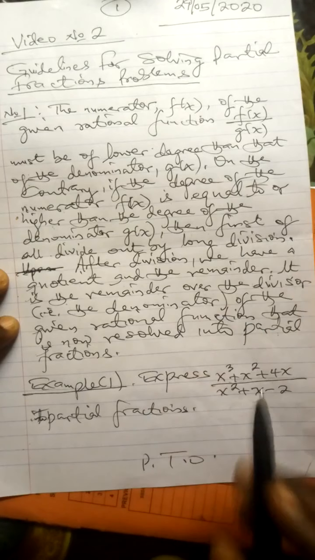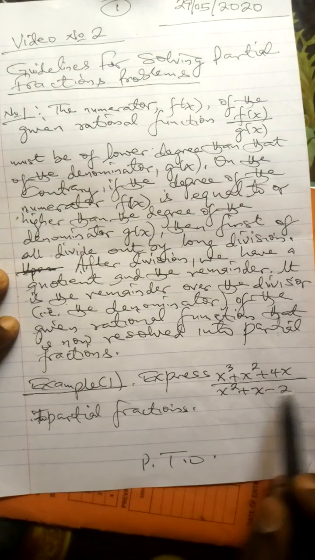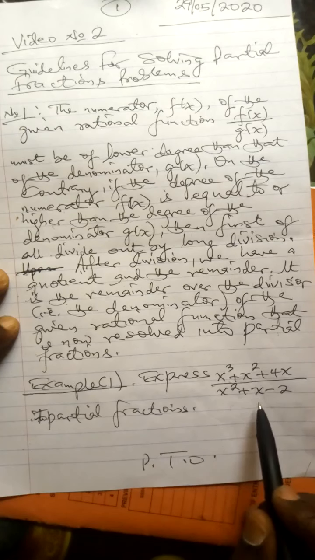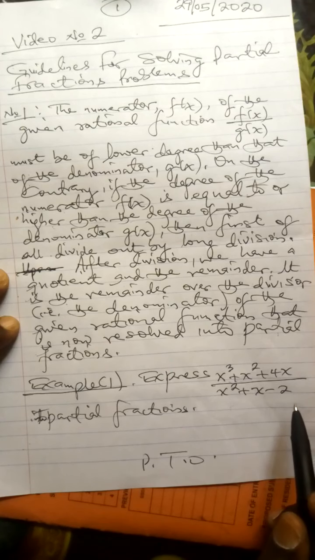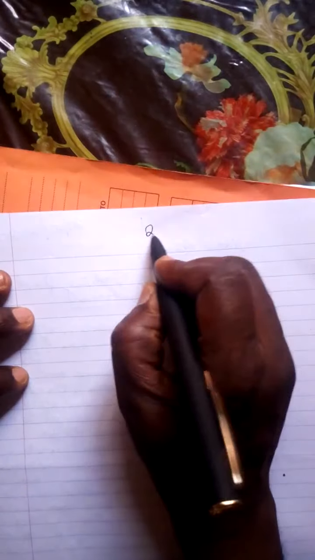Example 1. Express x cubed plus x squared plus 4x over x squared plus x minus 2 into partial fractions. Solution.